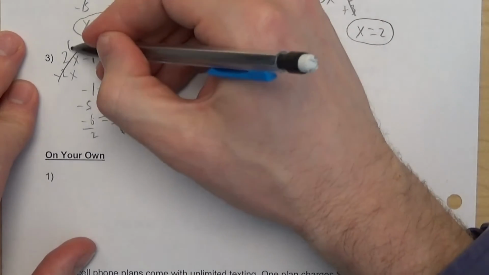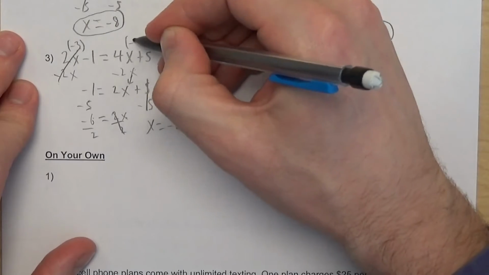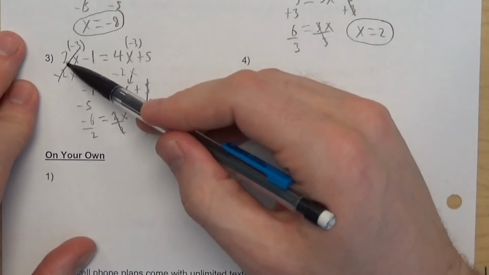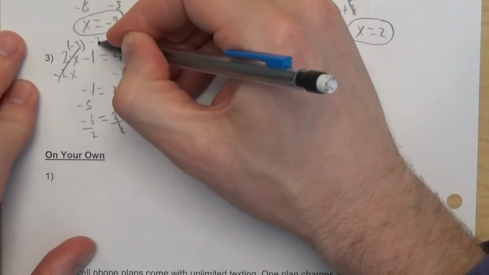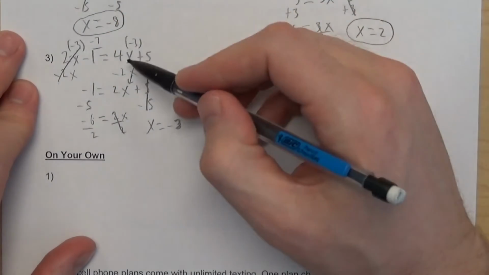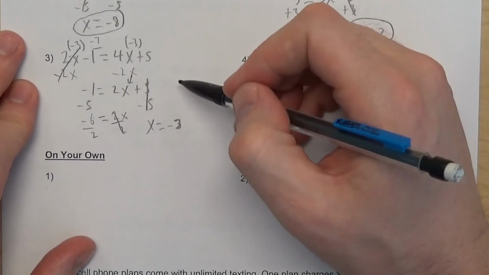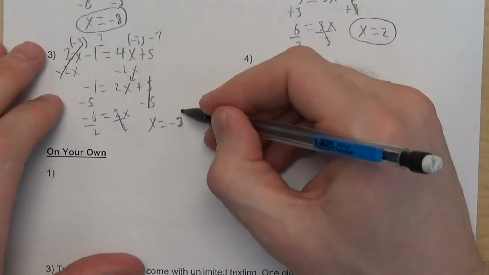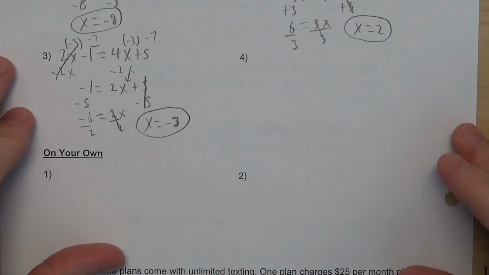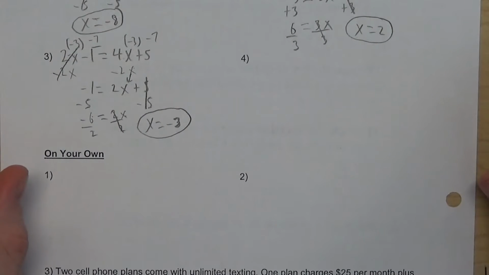Let's try that out and see if negative 3 works here. 2 times negative 3 is negative 6. Negative 6 minus another 1 would be negative 7. 4 times negative 3 is negative 12. Negative 12 plus 5 is also negative 7. So, looks like our solution of x equals negative 3 is good to go.